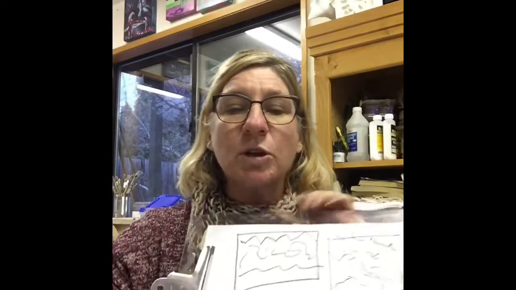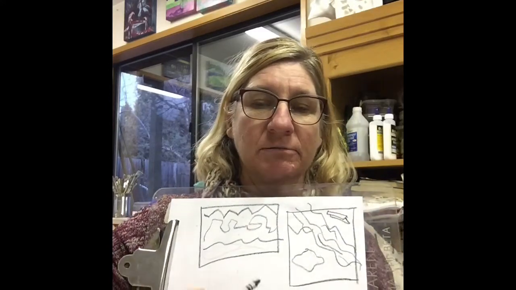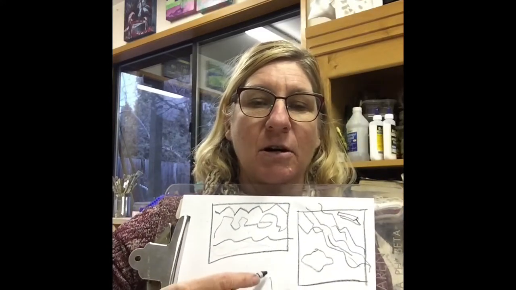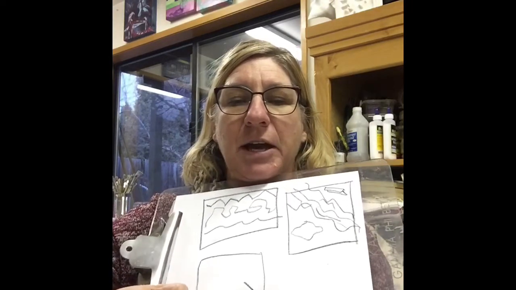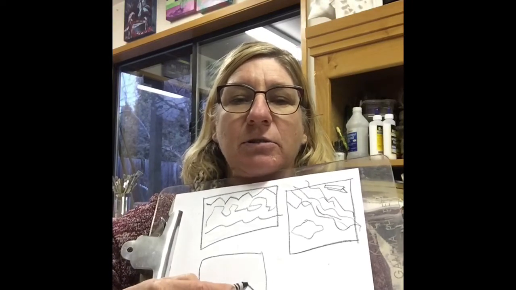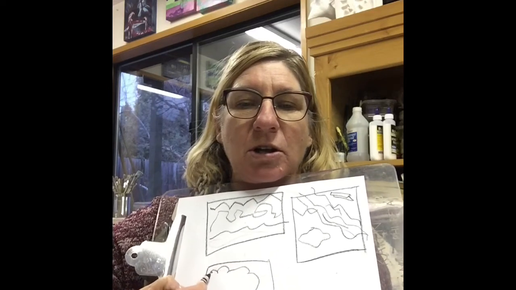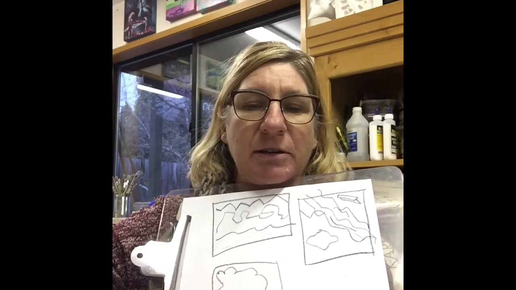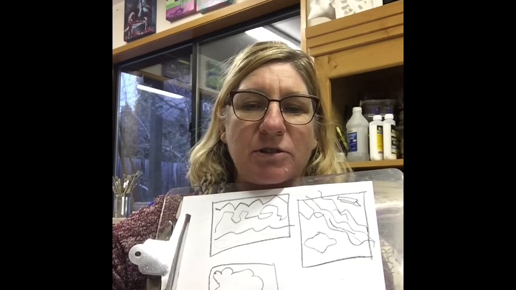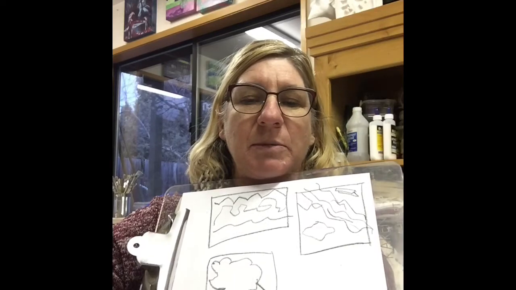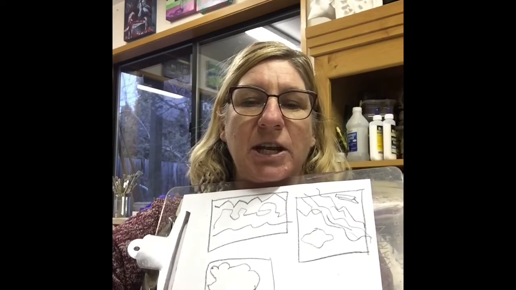So when we do a worm's eye view picture, things that are on the ground, like a tree trunk, are going to be really thick, and then as the tree goes up and away from you, it's going to get smaller at the top. It's really interesting to draw this way. So it's bigger here because here's a little worm down here on the ground looking up.